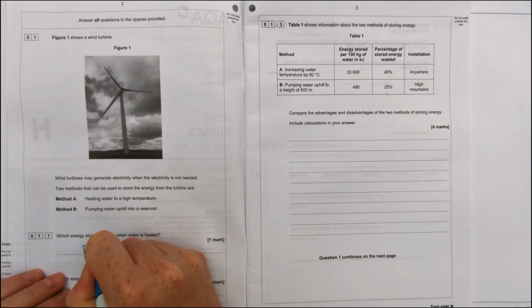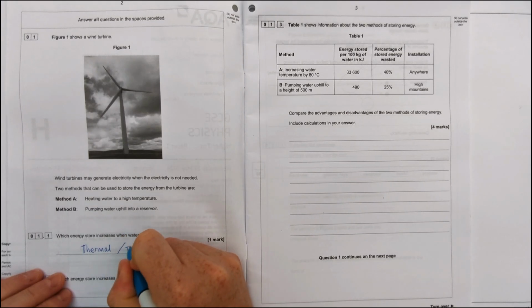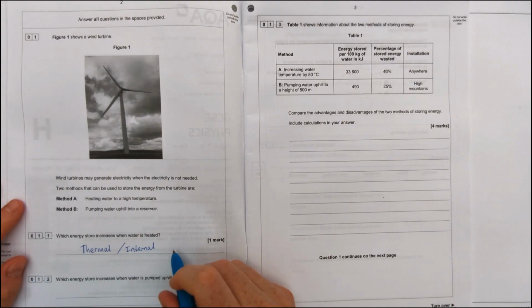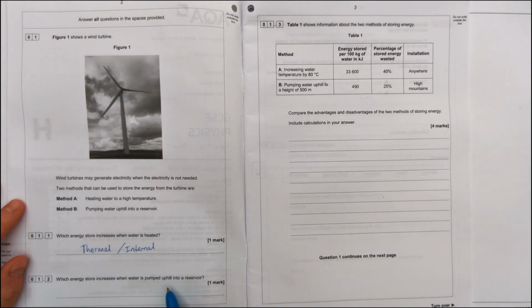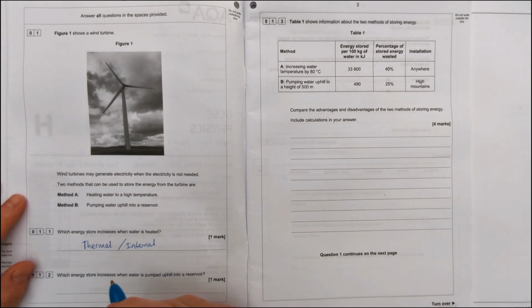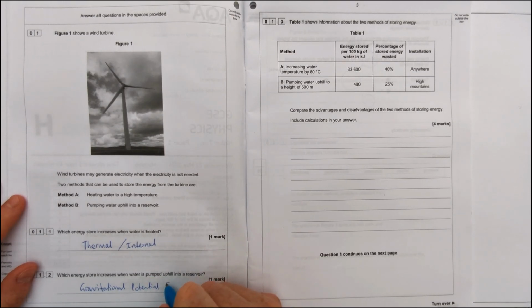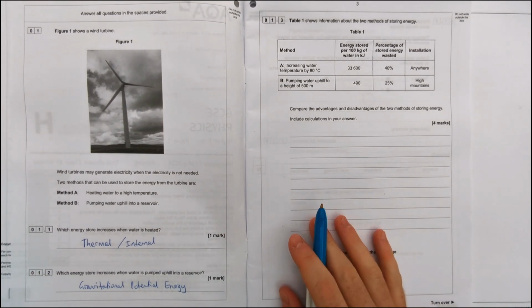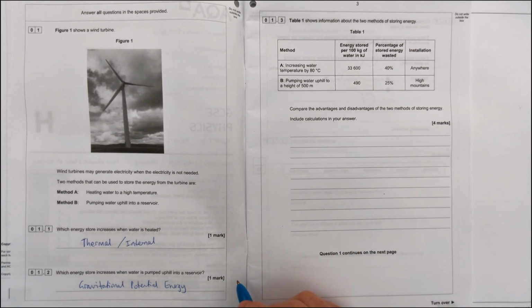The mark scheme also allows internal energy for this, and actually also allows kinetic energy, because you could say the kinetic energy of the particles increases. When the water is pumped uphill, there's only one answer for this one, which is gravitational potential energy, which means anything that's getting higher is going to have a greater GPE. I've just seen the mark scheme does actually allow kinetic energy, which is a bit of a poorly designed question there, but that's the main one you could have here.